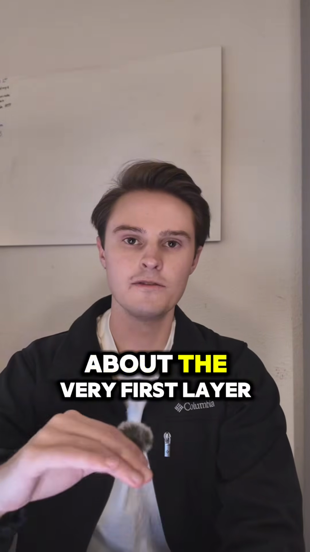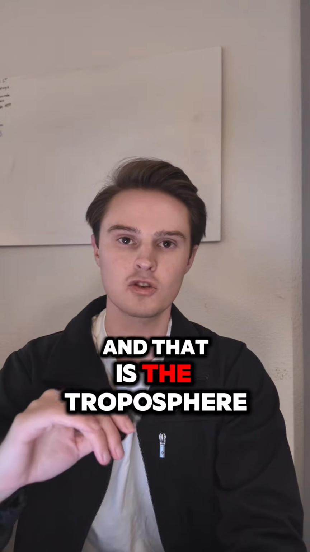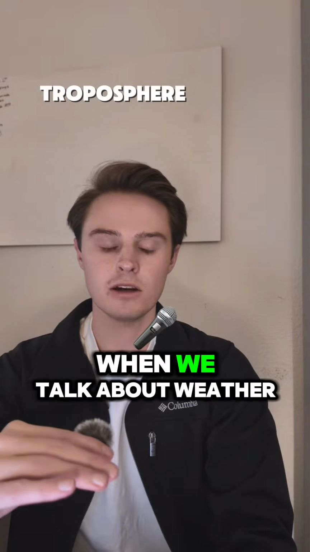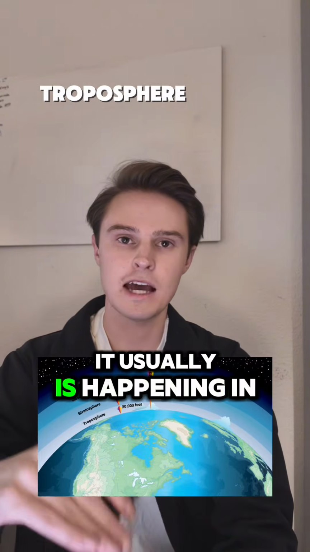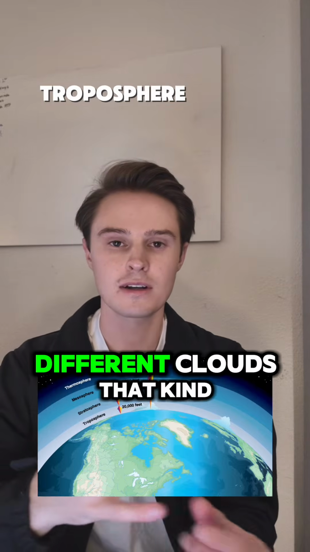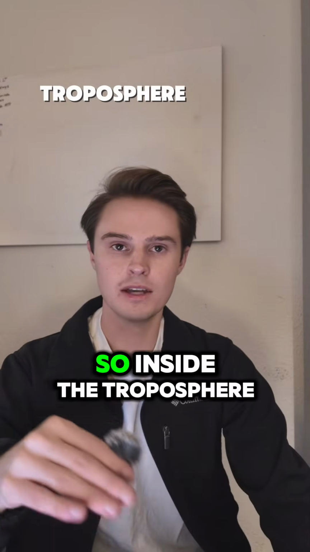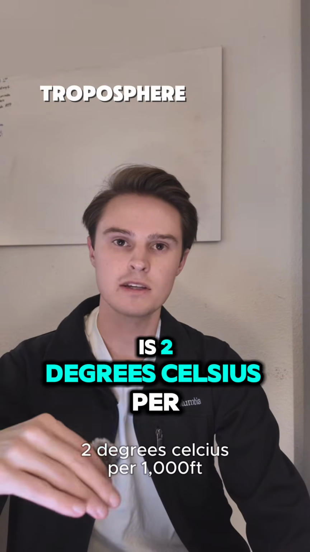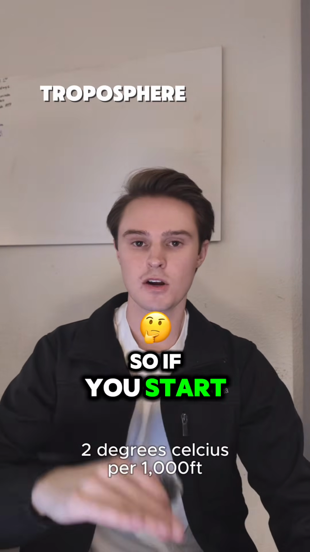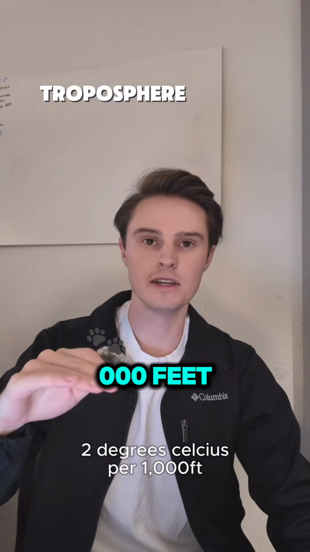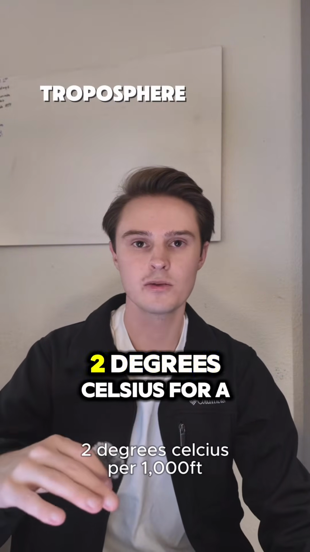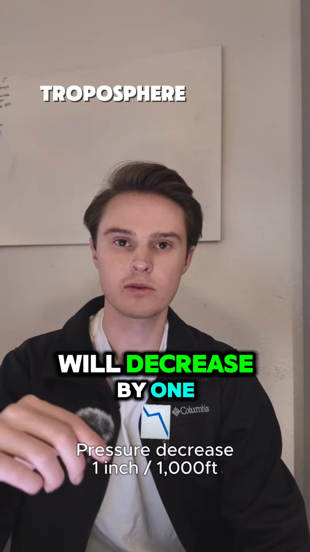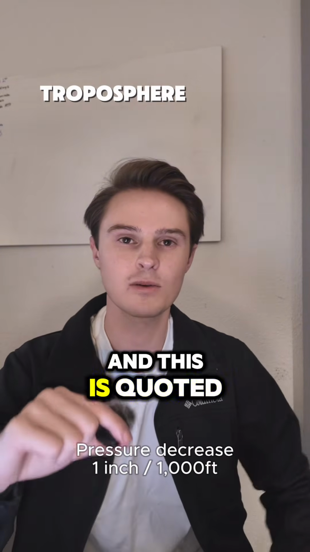So we're going to talk about the very first layer, and that is the troposphere, which extends 4 to 12 miles above the Earth's surface. Now, when we talk about weather, it usually is happening in this troposphere. Different clouds, that kind of stuff. So inside the troposphere, the average temperature drop is 2 degrees Celsius per 1,000 feet. So if you start at the surface and you go up 1,000 feet, it will typically drop 2 degrees Celsius for a stable atmosphere. And also the pressure will decrease by 1 inch per 1,000 feet. And this is quoted in the PHAK.